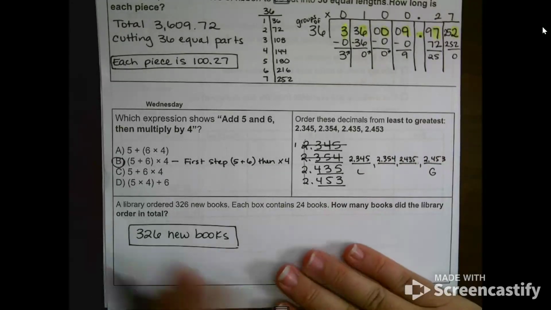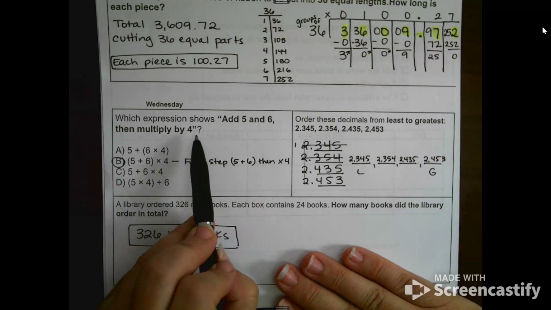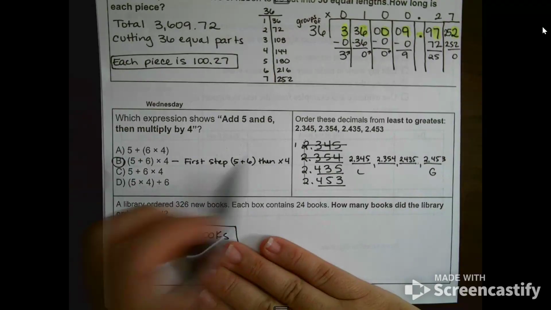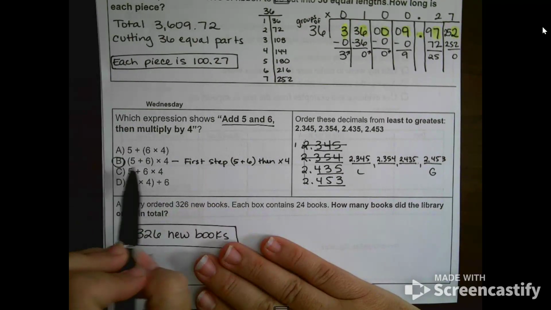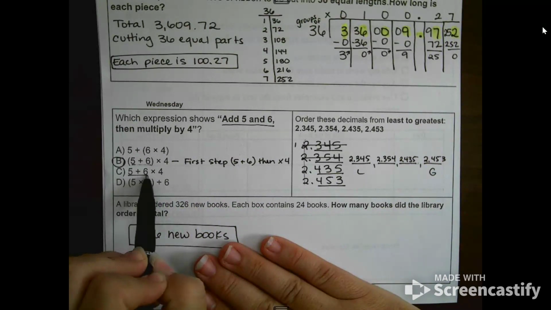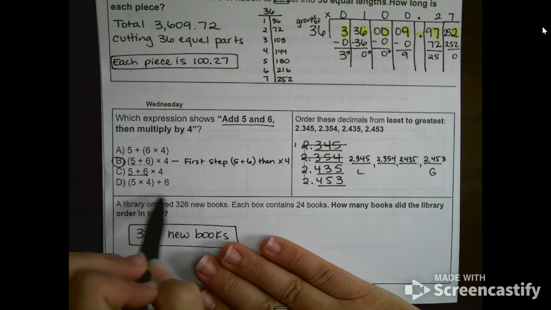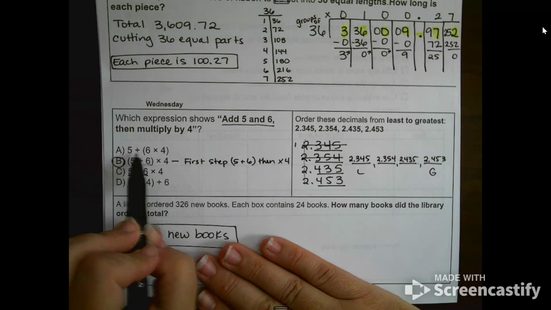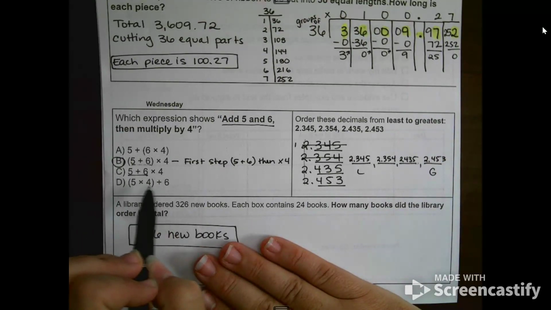All right, which expression shows add 5 and 6, then multiply by 4? So here, the very first thing I'm doing is adding 5 and 6. So I see that here, and I see it here. Nothing else has that as my first step. The 5 and 6 are separated by the parentheses here.